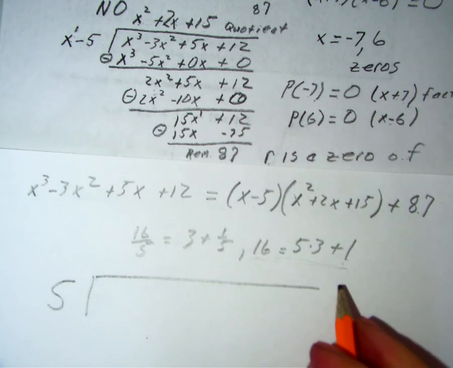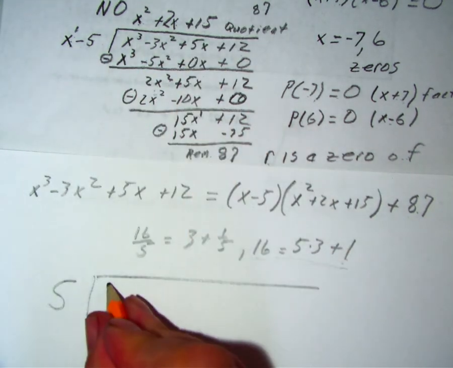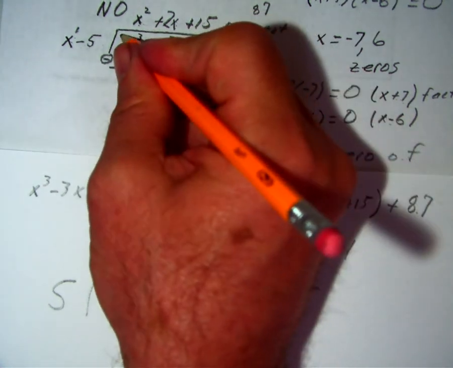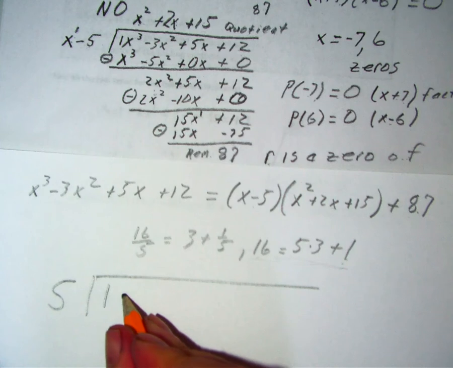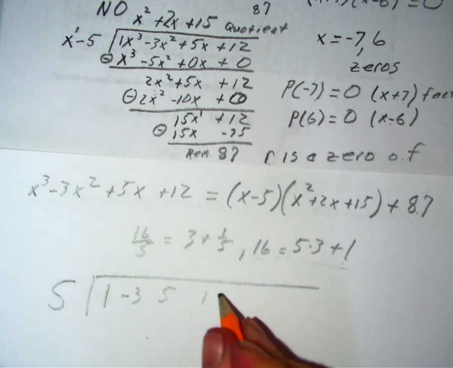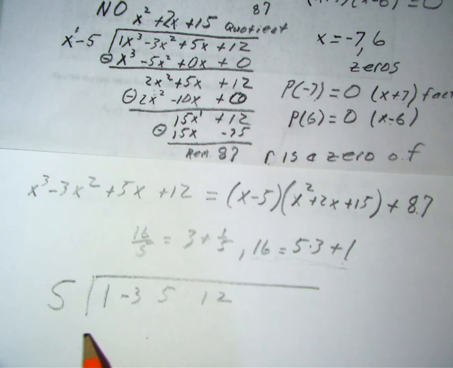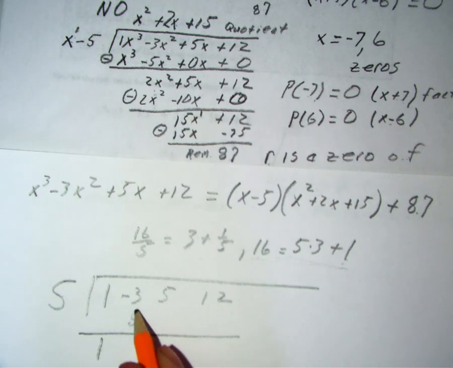Okay, what you do is take your original problem. 1's understood to be in front of anything, right? Okay. And then you put the minus 3 here, 5 and the 12. All right. And then what the process here is to bring this 1 down. All right. And then what you do is you do 5 times 1 is 5. And you add right here, not subtract, and you get 2.